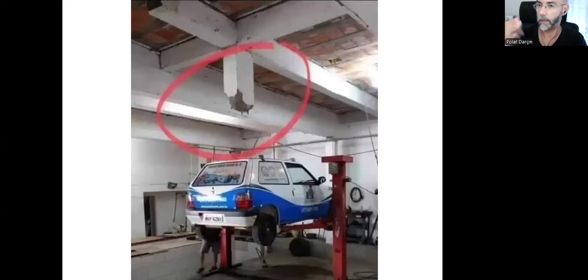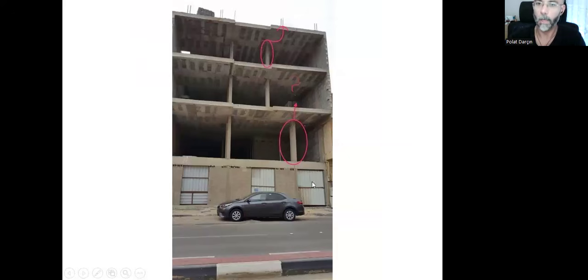As you can see here, this is a problem. If we cut the columns in order to enlarge the space, it's very bad for the building structure. There is this risk of collapsing down. And all these vertical lines or surfaces which carry the loads and transfer them to the ground need to be in the same direction under each other.